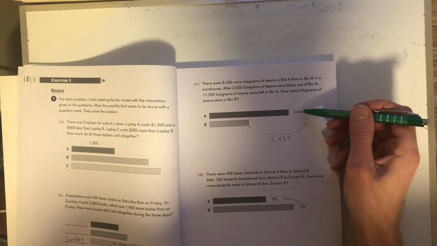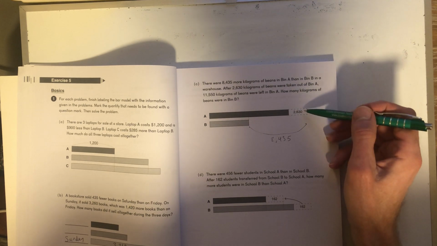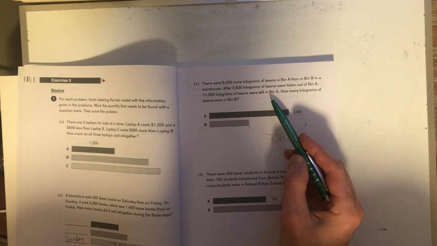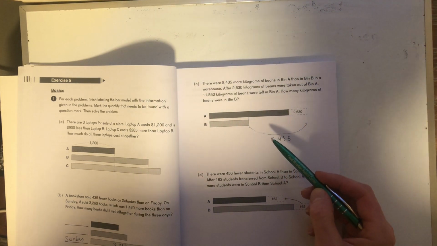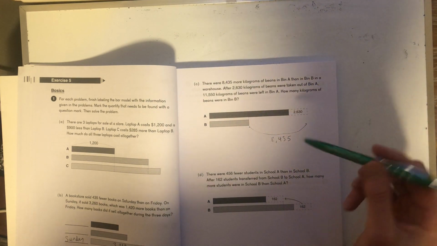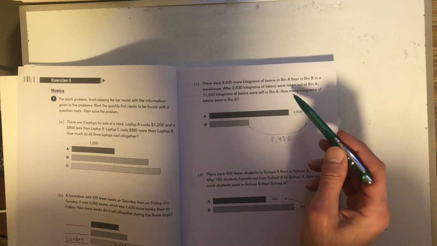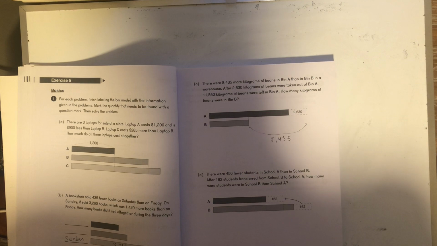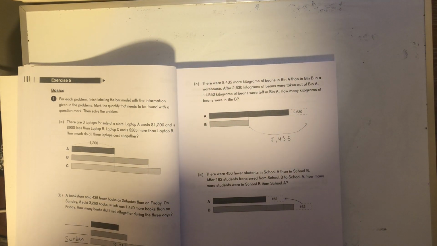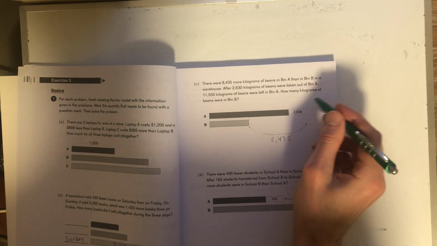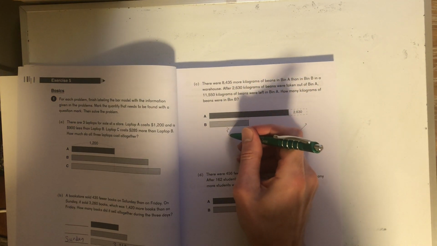After this number was taken away out of bin A, this big number of kilograms of beans were left in bin B. So how many? Anyway, I don't want to do all of it for you. But here's what we're trying to find out. How many kilograms were in bin B? So we got to figure out this part here.